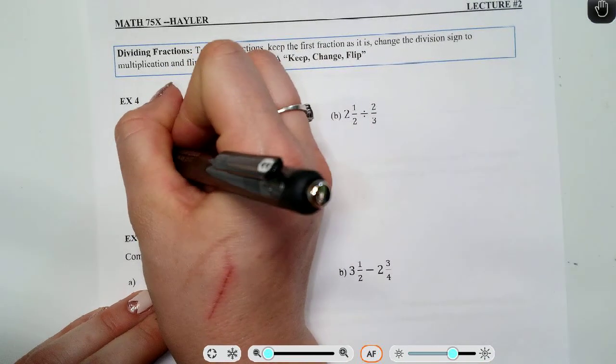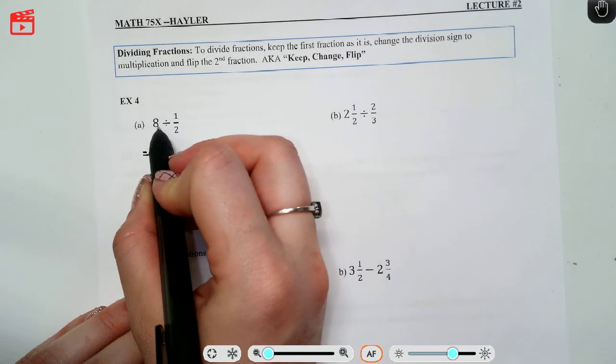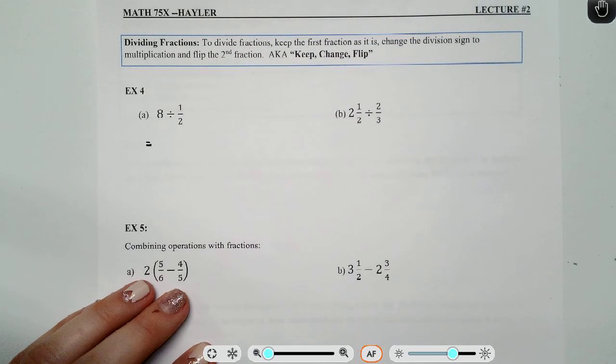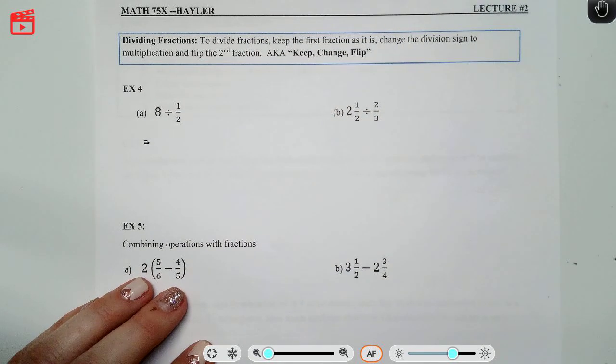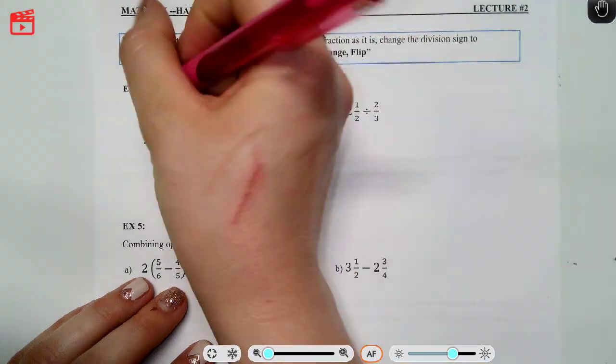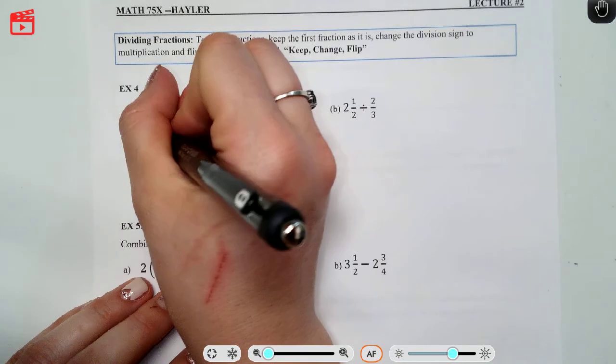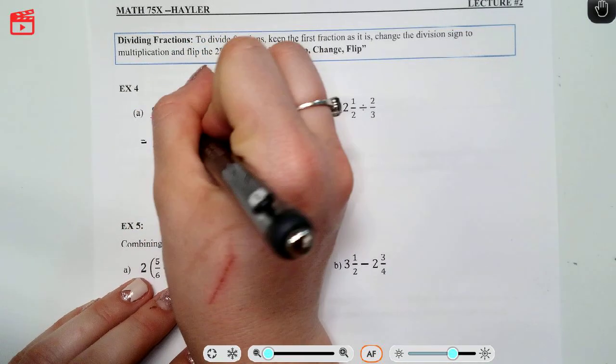So let's go ahead and do this. But wait, 8's not a fraction. How can I work with 8 if it's not a fraction? Well, don't worry. Remember, if you ever have a whole number, you can make it into a fraction by putting it over 1. So now 8 is a fraction. Let me rewrite that. 8 over 1 divided by 1 over 2.